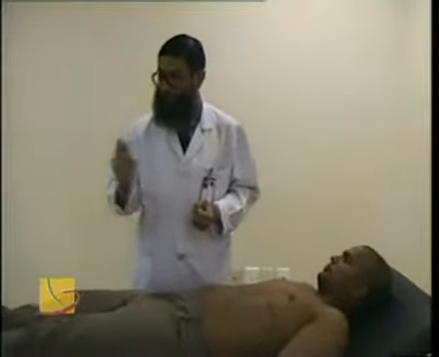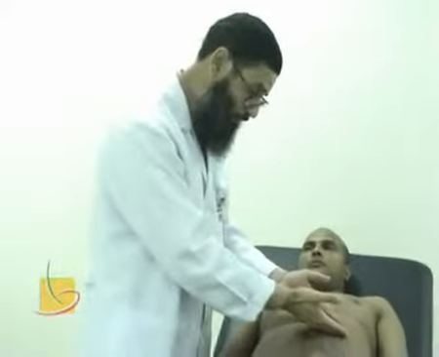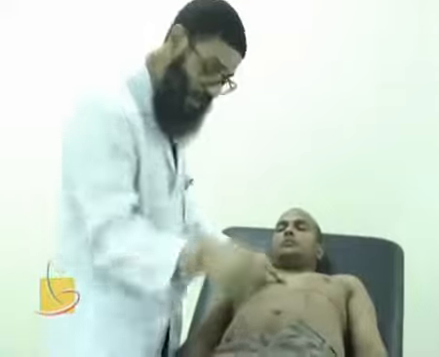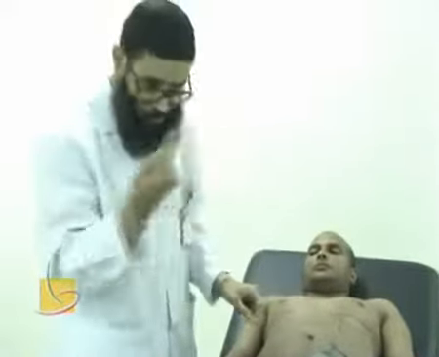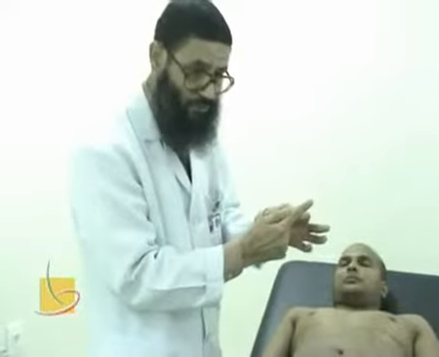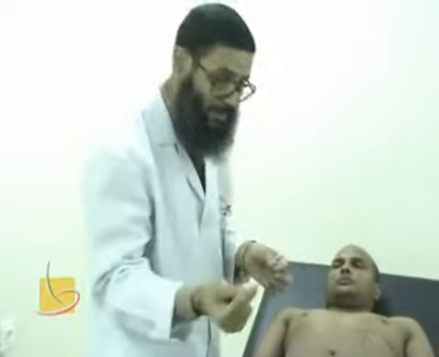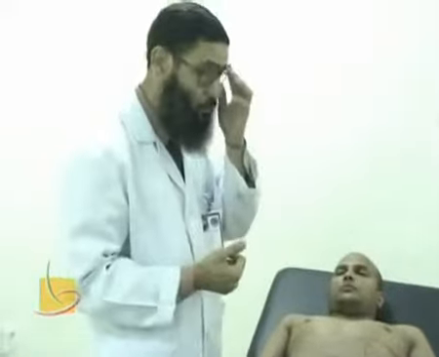And what else? Do a PR examination. Why? I want to look for hemorrhoids, piles, because portal hypertension may lead to esophageal varices and also hemorrhoids. And get your finger out and look at it and look for blood, whether it is fresh blood or dark blood. Fresh blood is bleeding per rectum, and dark blood is the so-called melena.